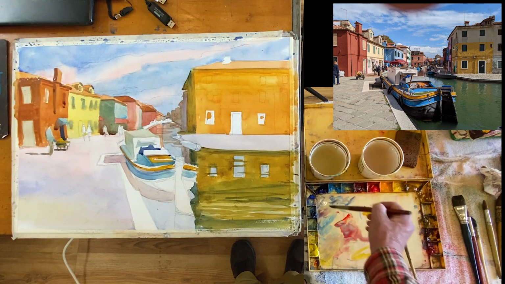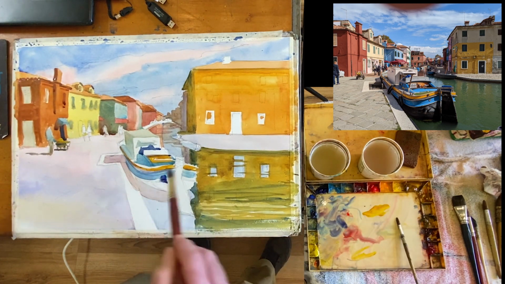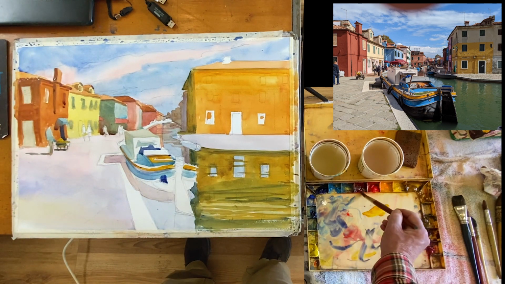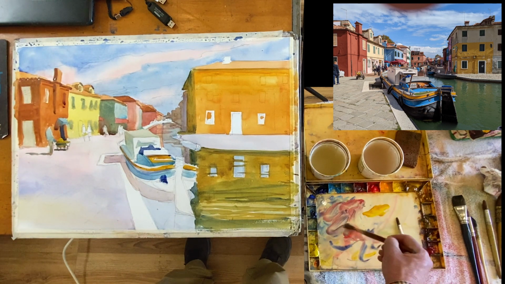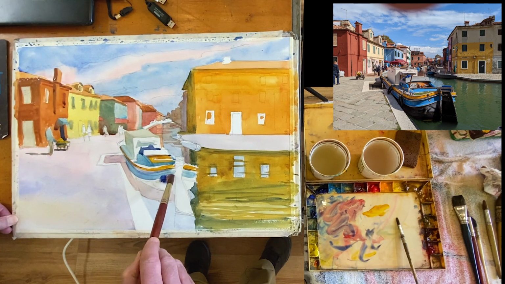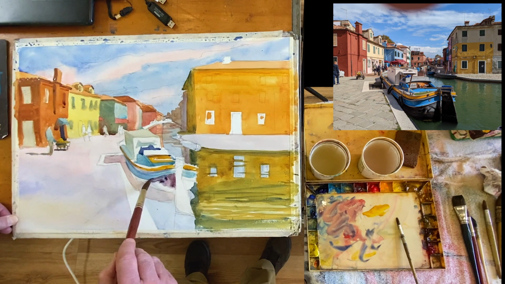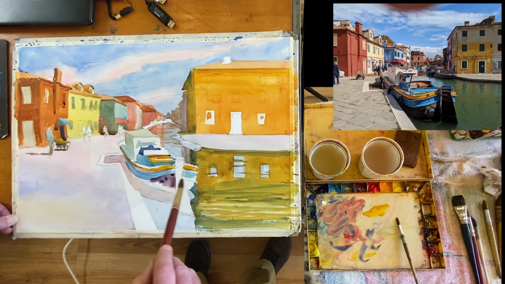And the boat color down below here is, I've done it sort of in an alizarin crimson and ultramarine.